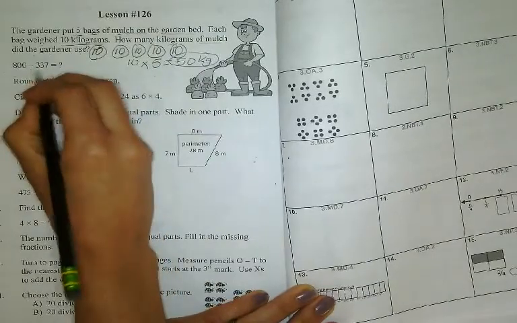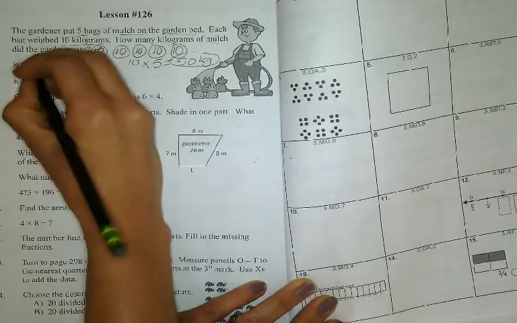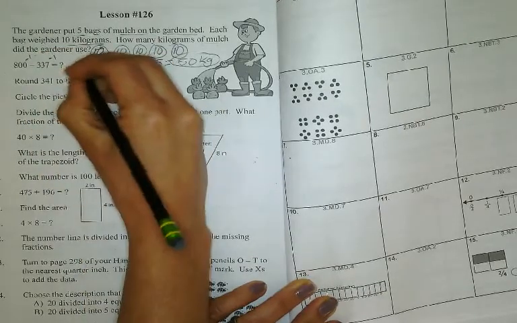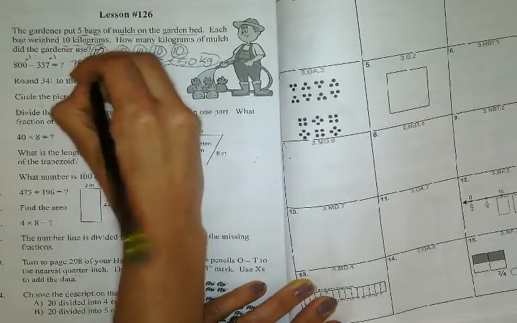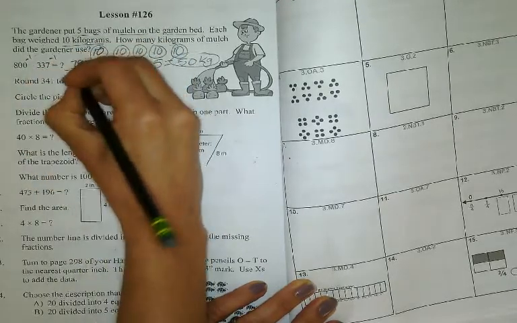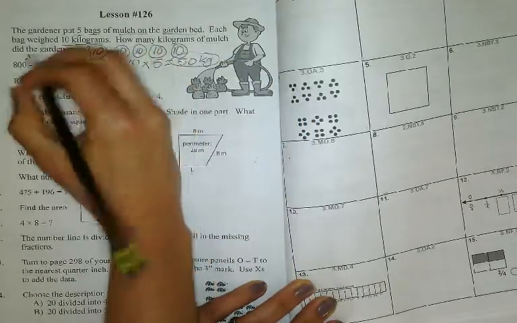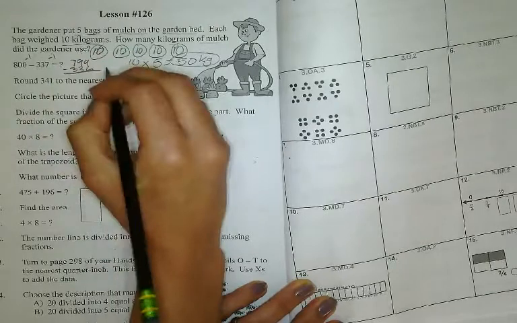2. 800 take away 337. Let's see, I could do the trick by taking away 1, which would be 799, and then this would be 336. If I do it this way, I don't have to borrow, but you don't have to do it that way. You could do the borrowing way as well.